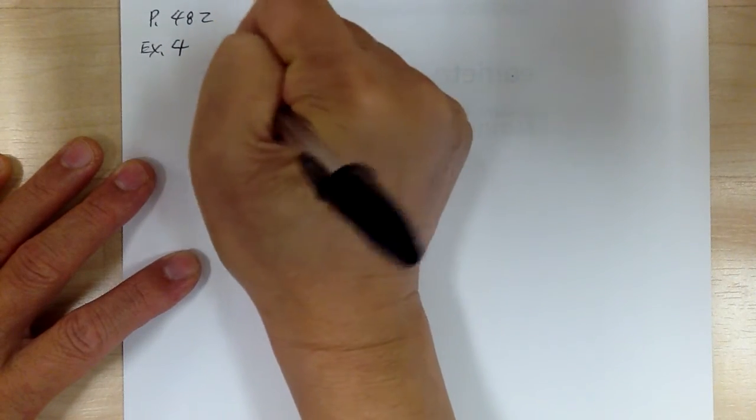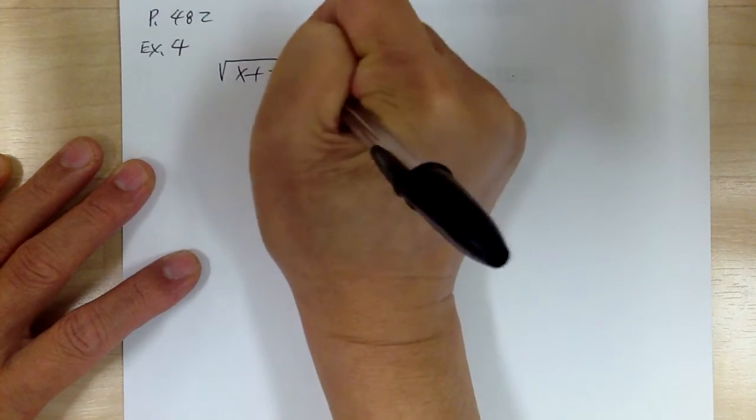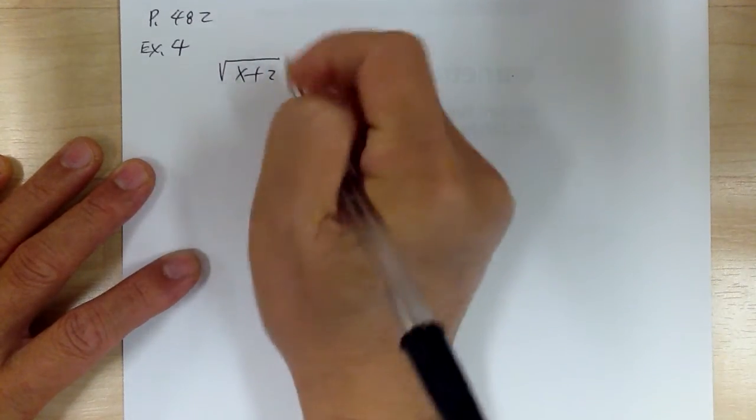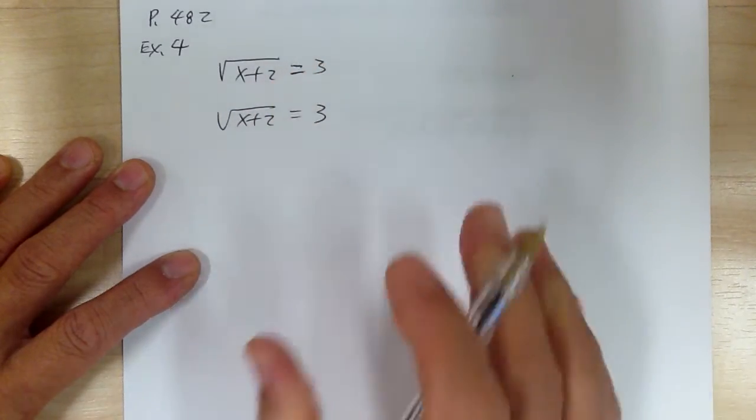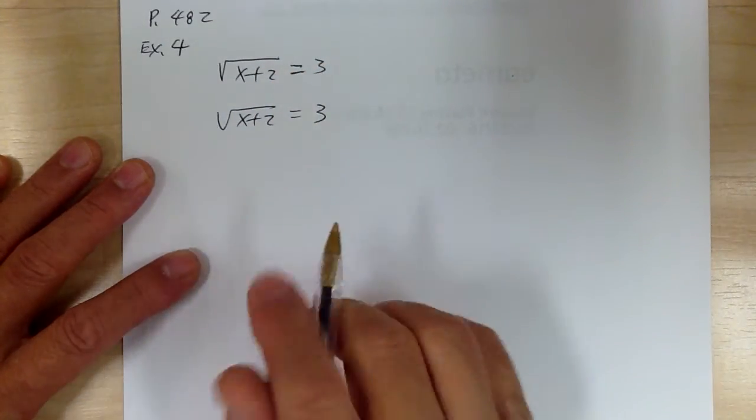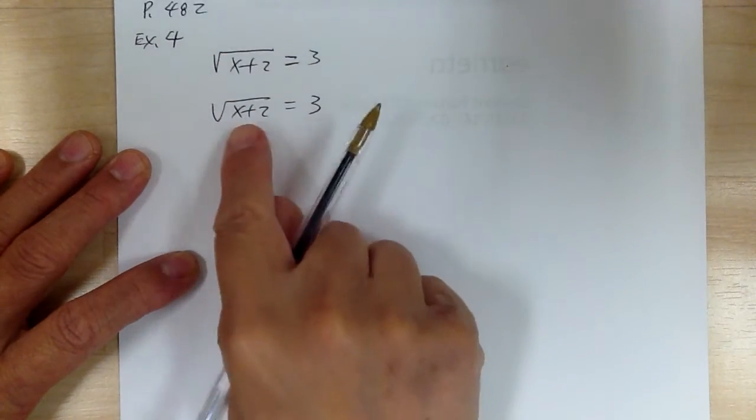You have square root of x plus 2 equal to 3. Again, I'm going to preserve my original, so don't mess with it. You need to keep your original so you know what is original, and so you can use it to check your answers.